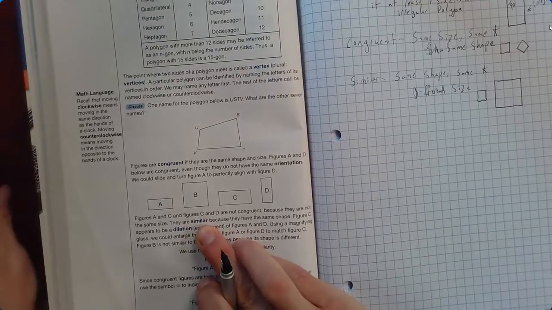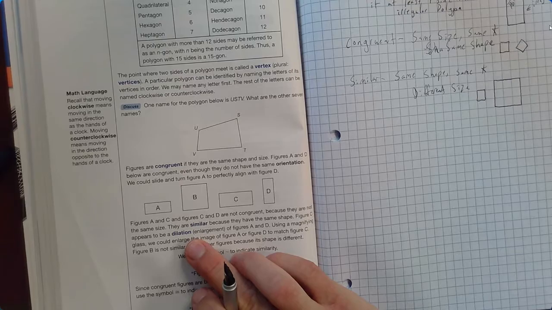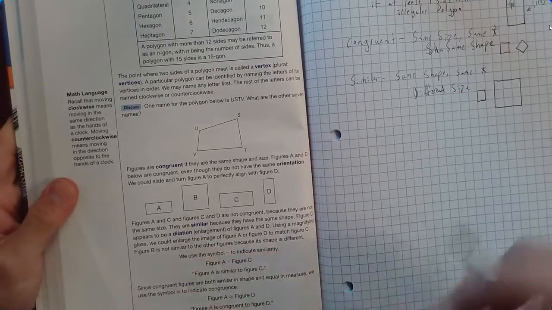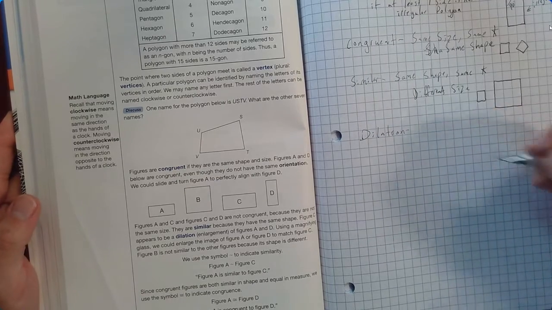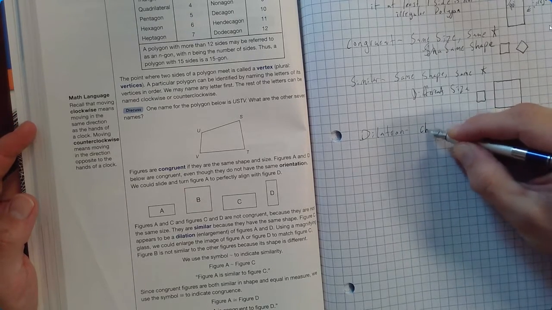Similar means they have the same shape, and then we talk about dilation. Dilation is where it's changed size. We usually talk about this with our eyes dilating. The circle in your eye, your iris, gets larger or smaller, okay?